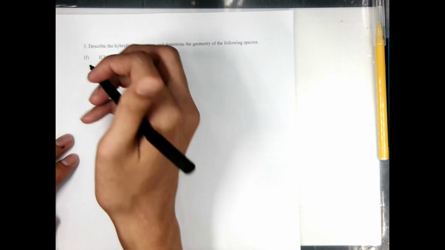Next, I will cover the next question, which is to describe the hybridization process and determine the geometry of the species ICl2-. So in order for us to describe the hybridization process, we must always start with the Lewis structure first. Once you have the most plausible Lewis structure, you need to use that as a reference in order to make your hybrid orbital overlapping. So we start with counting the total number of valence electrons first.